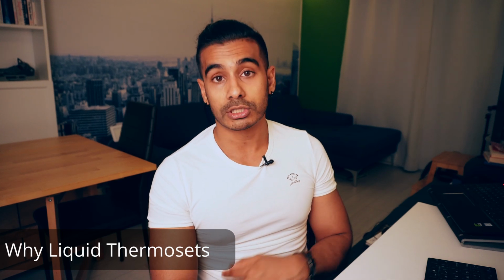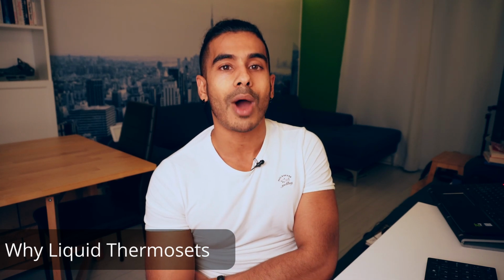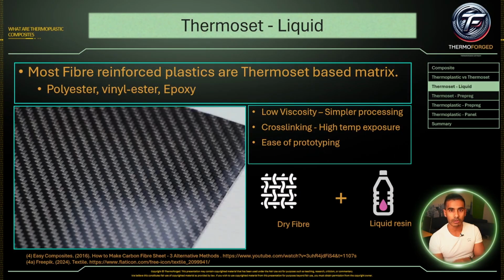There's a couple of manufacturing processes where this is getting used in production, and the cost on this is, generally speaking, quite low in terms of material cost.